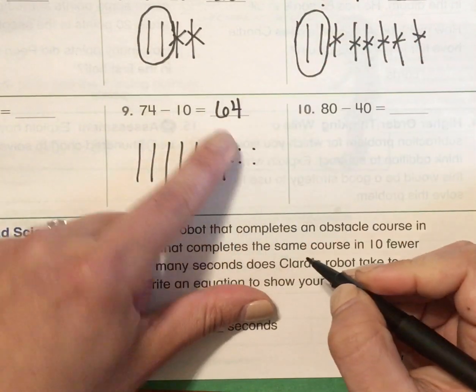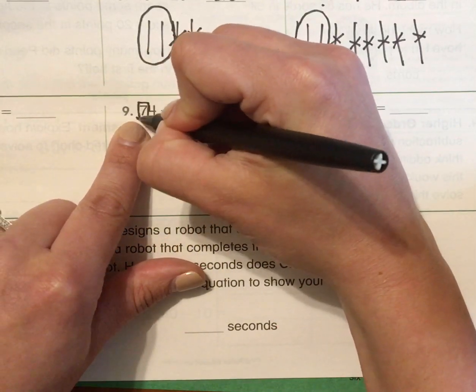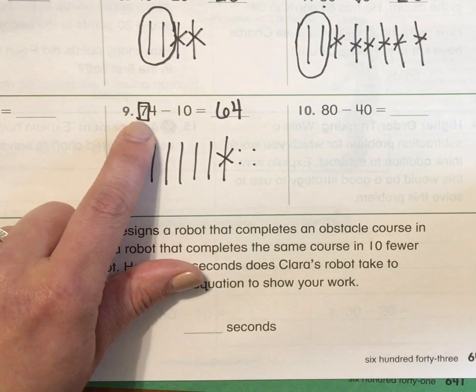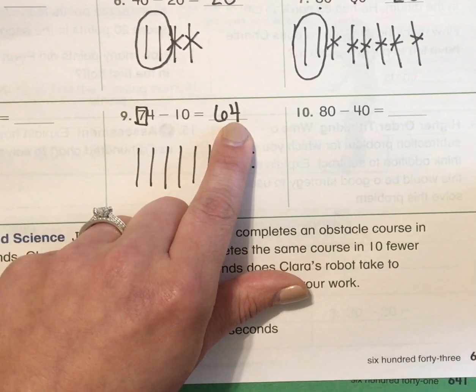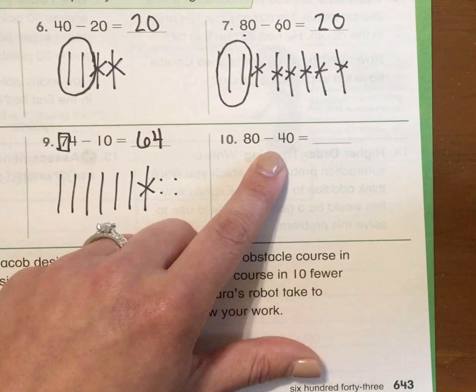Another way I can check my work is to go to the tens place and decide what comes before. What is 10 less than 74? 1 less than 7 is 6, so I double checked my answer, 64. One more and I'll let you be on your way.